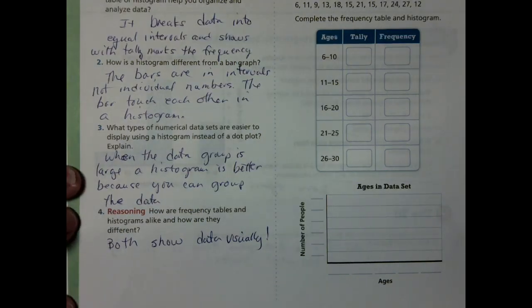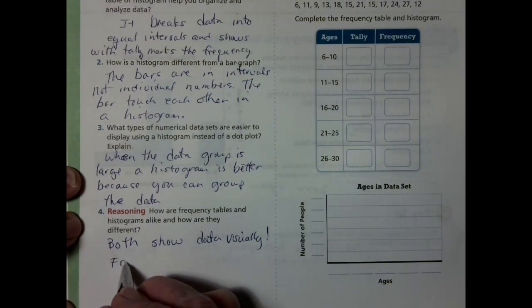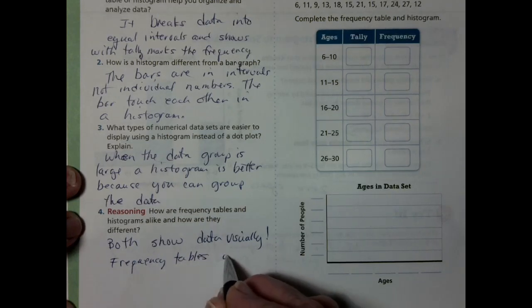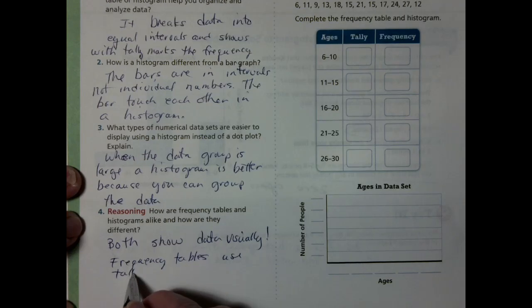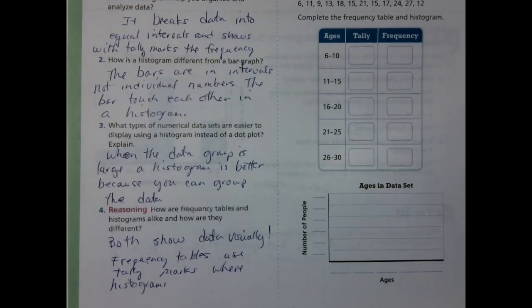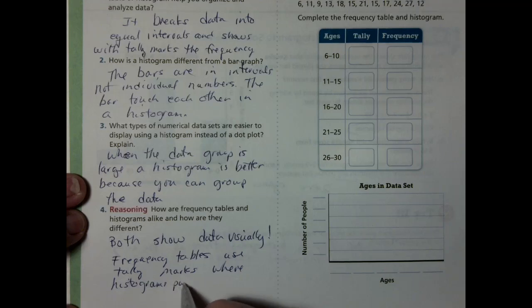Frequency tables use tally marks, where histograms put the same info into a graph.